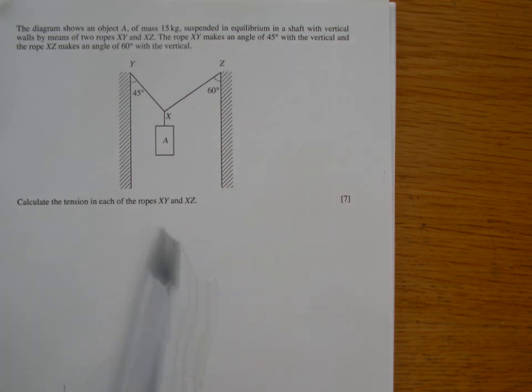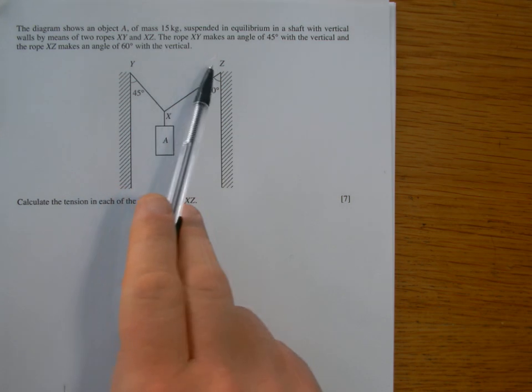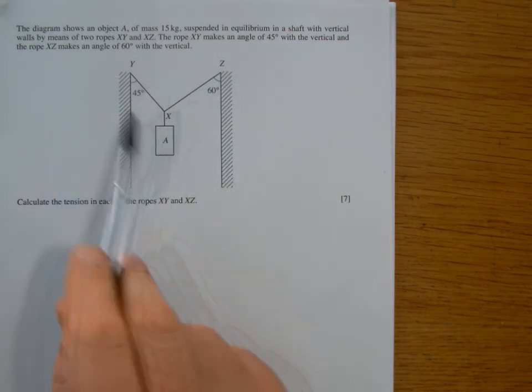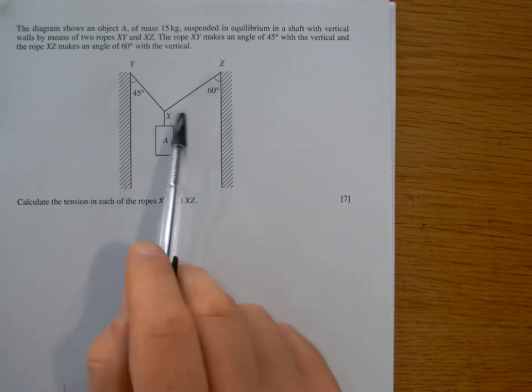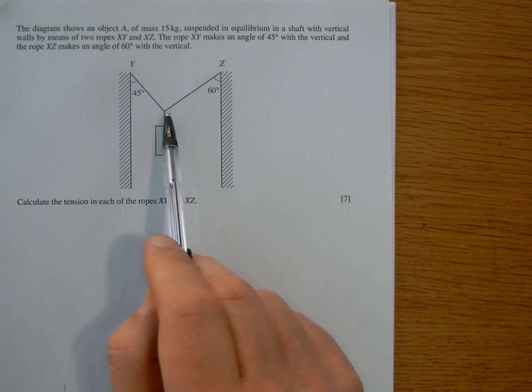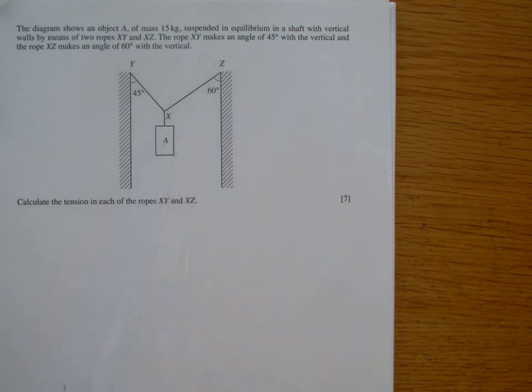Okay, so the diagram has got object A here showing a mass of 15 kilograms suspended in equilibrium in a shaft with the vertical walls. So you have the walls by means of two ropes. So these are my ropes here, XY and XZ, holding on to this mass. So we've got a balance, and of course all the forces here are in the vertical plane.